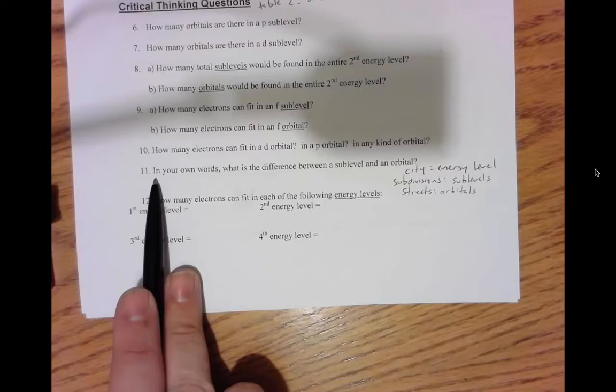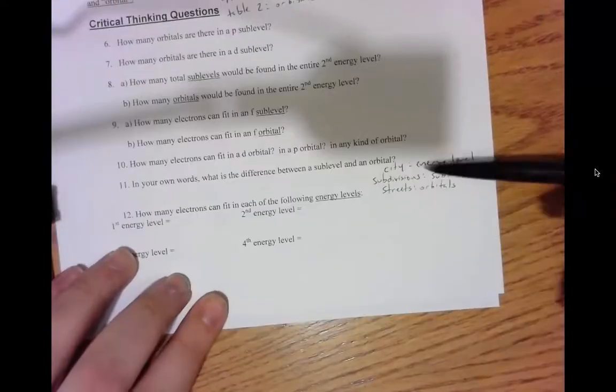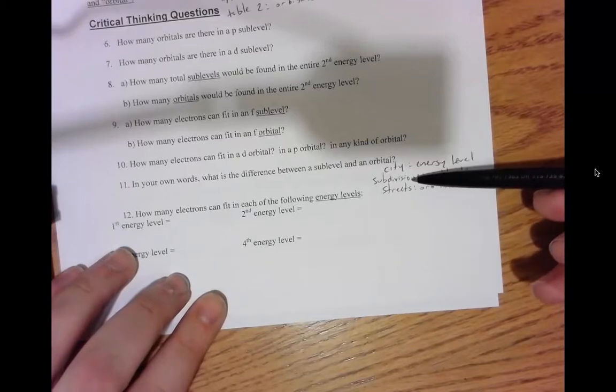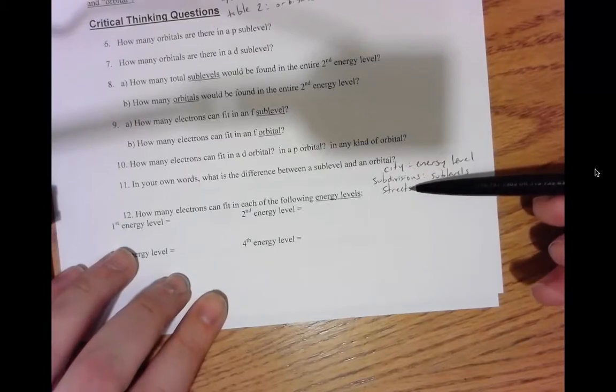In your own words, what is the difference between a sublevel and an orbital? So we can use our city analogy to help us. Remember, inside of a city, you have different subdivisions or different sections. Those sections then have streets, which help us locate where we want to go.